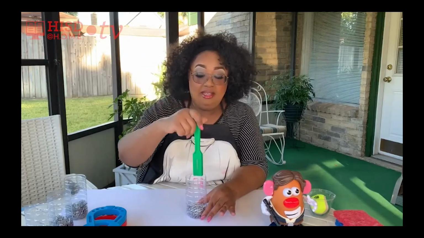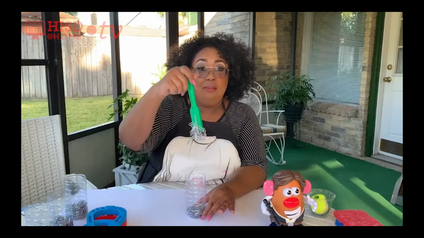Fantastic. And one more thing that we did last time is that we went fishing. Fishing with magnets. Remember, magnets are iron detectors. Magnets love iron. So anything that has iron in it, look what happens. Obviously, the paper clips have iron in them.